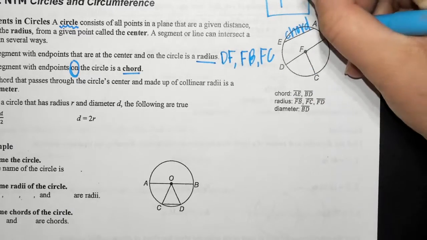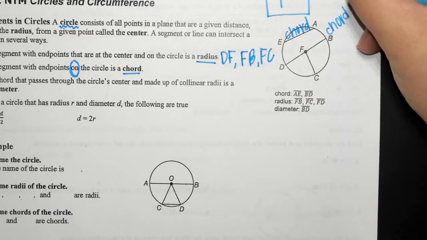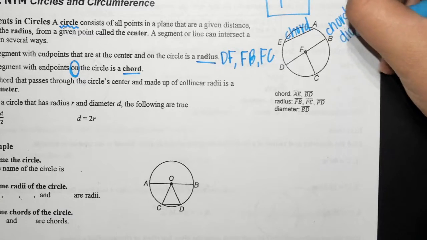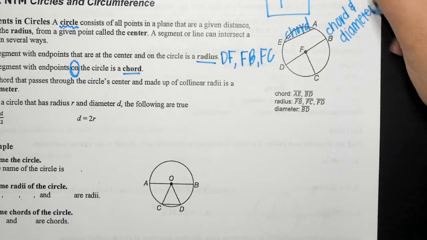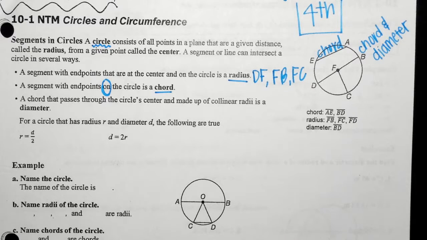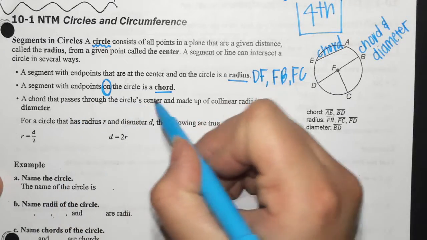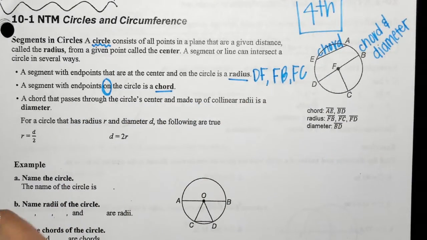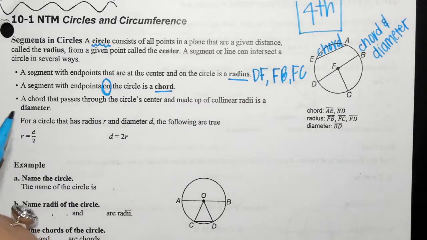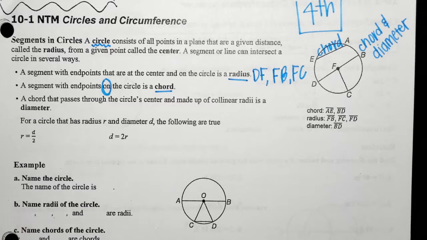DB is a chord and a diameter. We just talked about a diameter. It is a chord that passes through the center. You know that the diameter is 2 times the radius, right? So a diameter is the whole thing, radius is half.